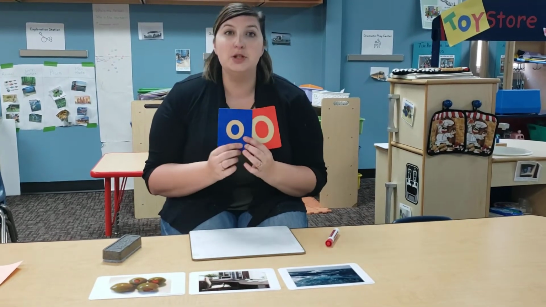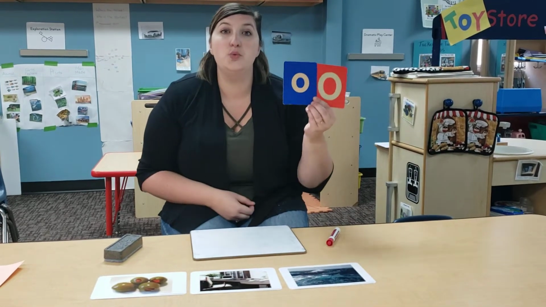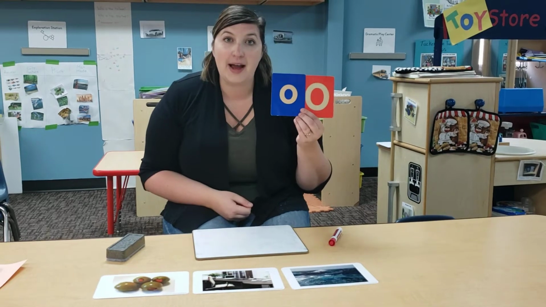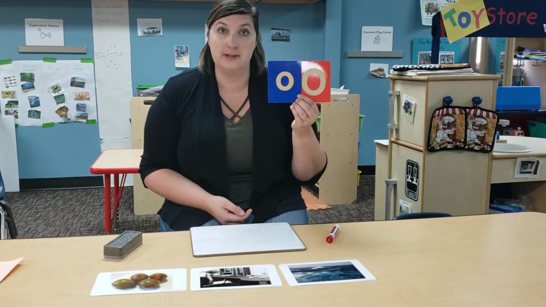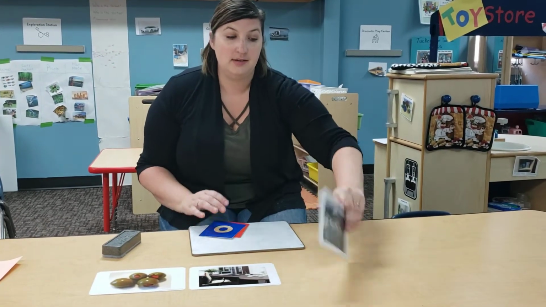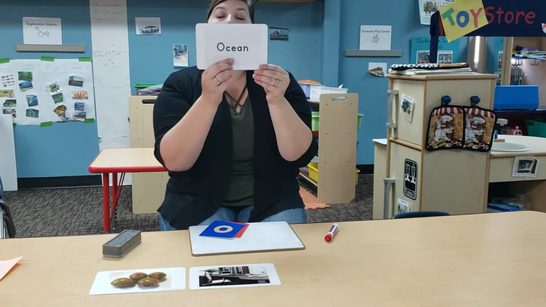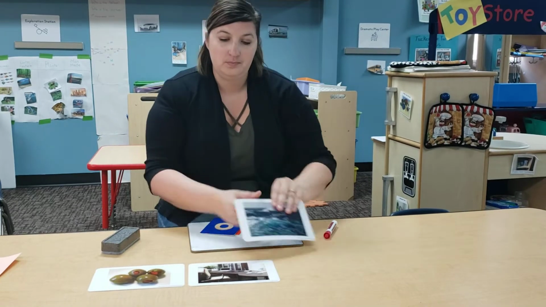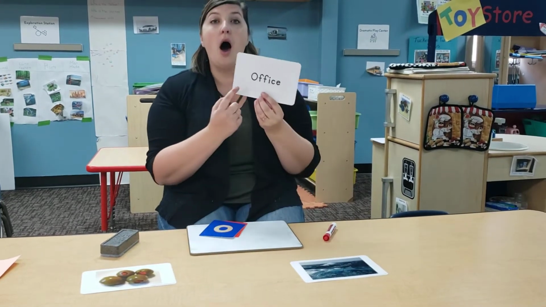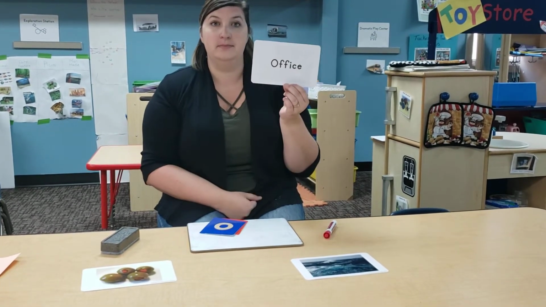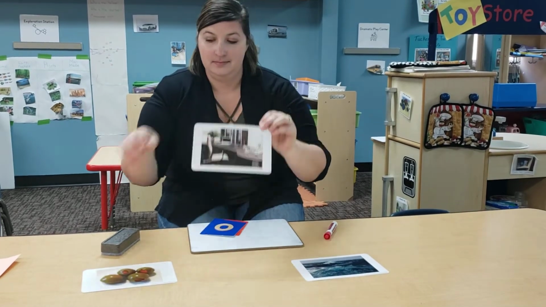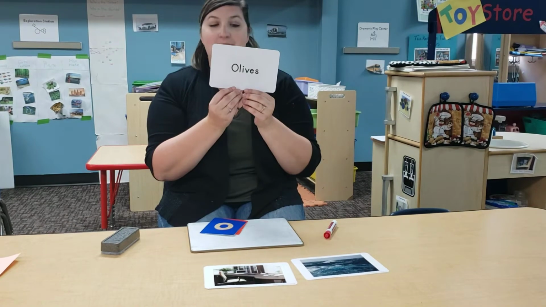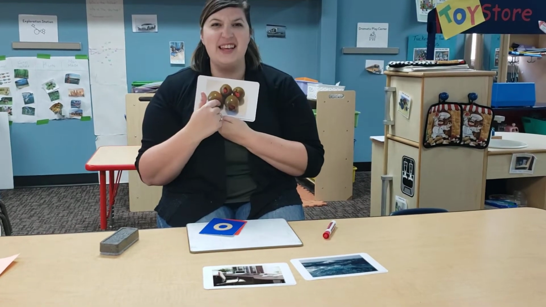O is a letter, which means it helps us learn to read and write. An O is something you find in words, like ocean, office, and olives. Olives are Miss Lynn's favorite.